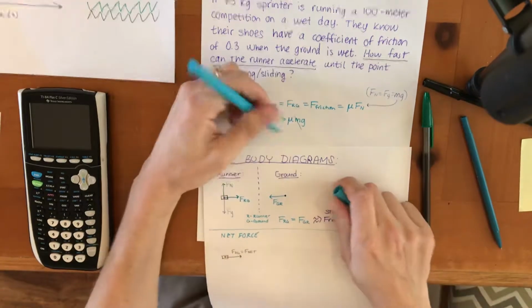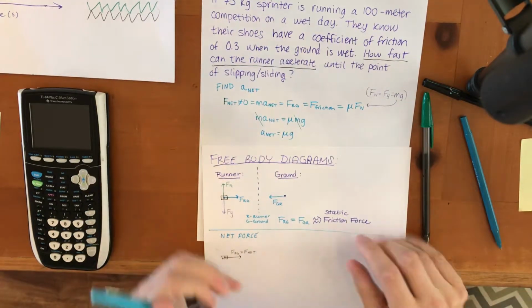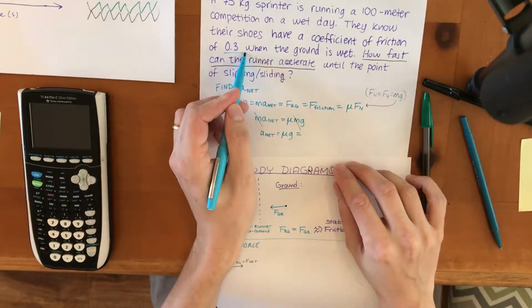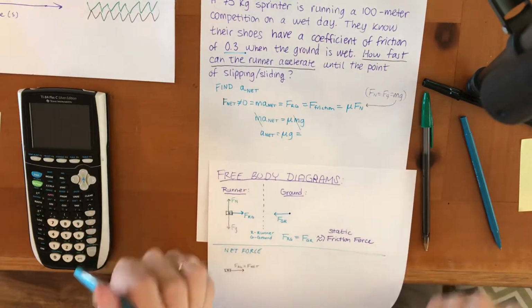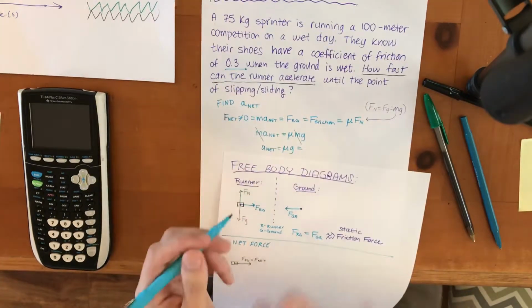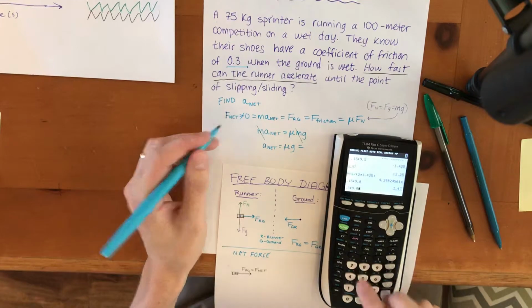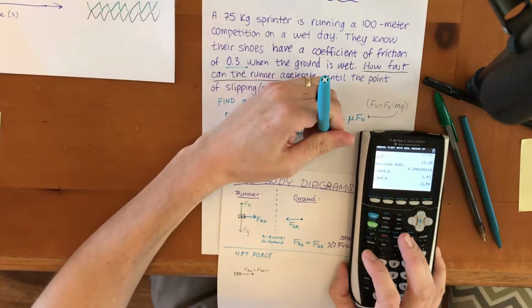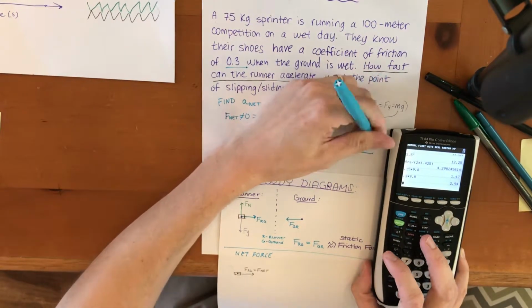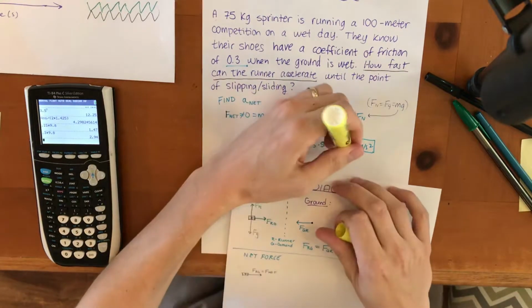We are able to see here, if I just rewrite this, that the net acceleration is simply equal to mu times gravity. And that's what essentially mu is, what the coefficient of friction is. It's telling you the percentage that you can accelerate based off gravity, the normal force. So this 0.3 is saying that you can accelerate with 30% of the acceleration of gravity. Let's just go ahead and solve for that. And we get 2.94 meters per second squared. Okay, sweet.